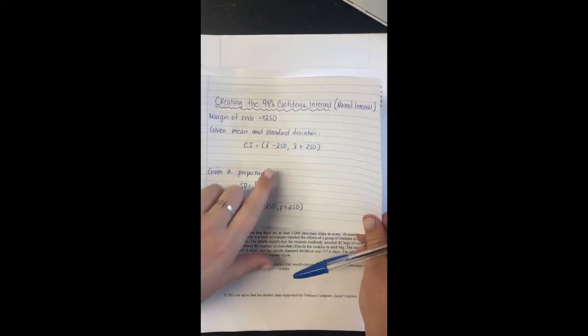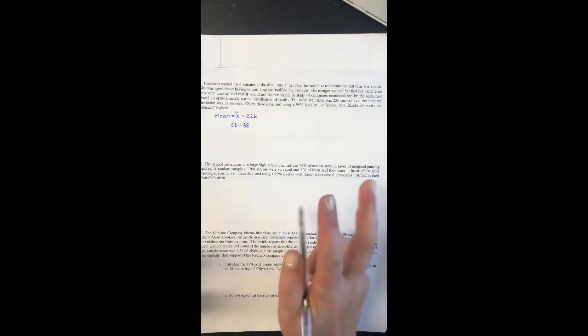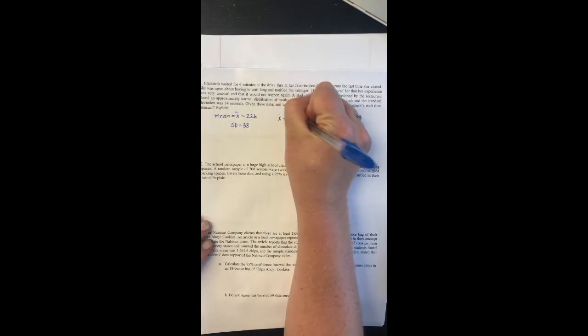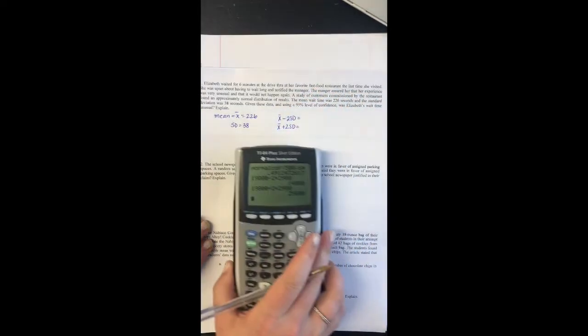So this is the first situation we have. We have the mean and the standard deviation, so we're going to make that 95% confidence interval, that normal window. To do that, you're going to do mean minus 2 standard deviations, mean plus 2 standard deviations, and see what that window comes out to be.